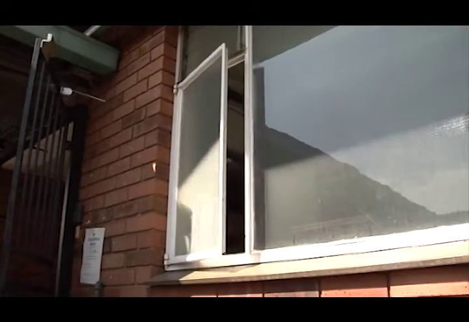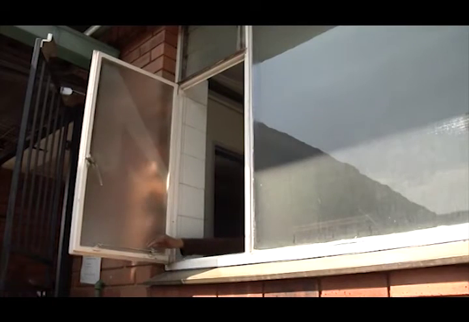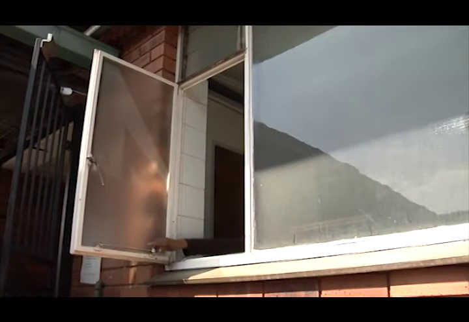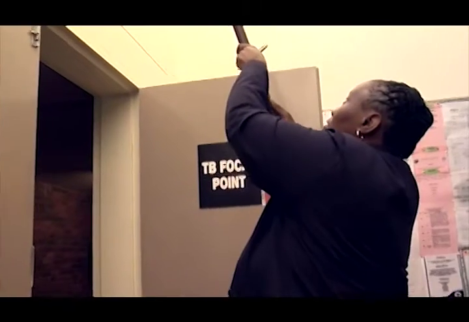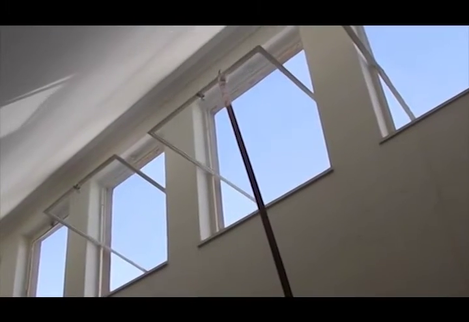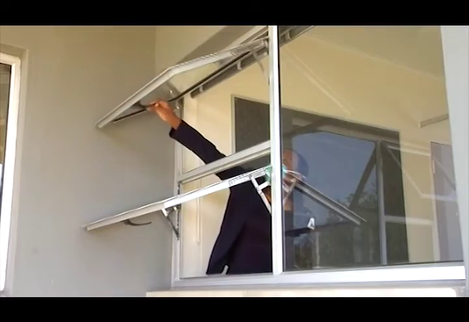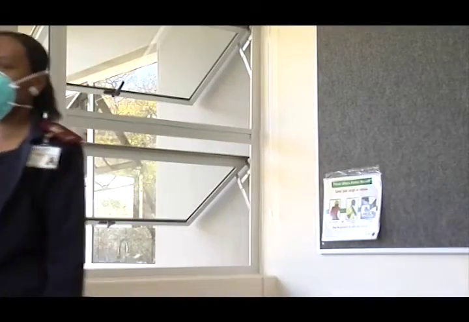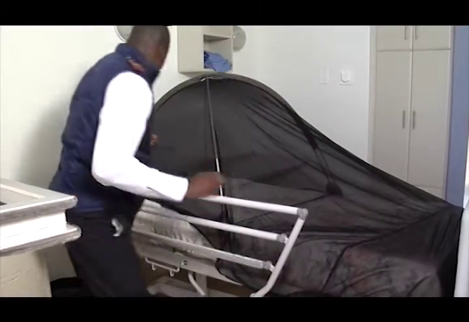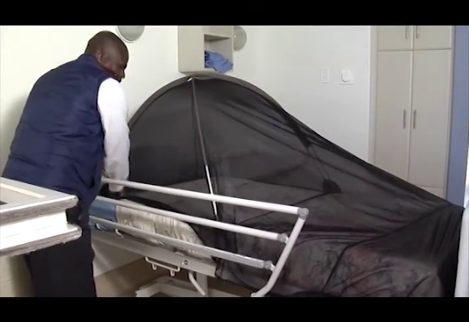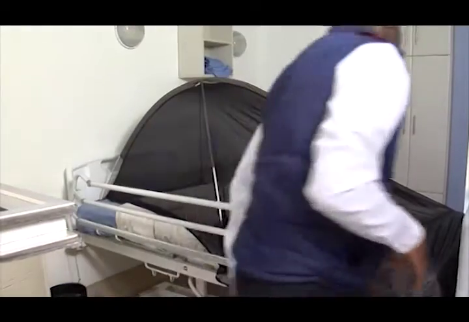Opening windows in a hospital is a simple practice that may maximize cross-ventilation and reduce the number of infectious TB bacteria in the air. In wards with presumed or known pulmonary TB patients, it's important to keep windows open all the time, including at night and during the winter. If mosquitoes are a problem, use bed nets for all patients who sleep in the unit.